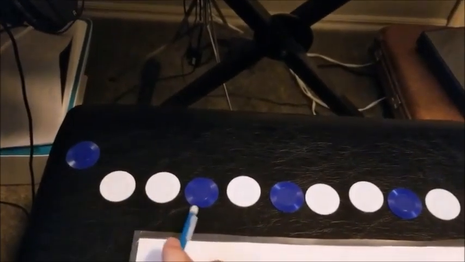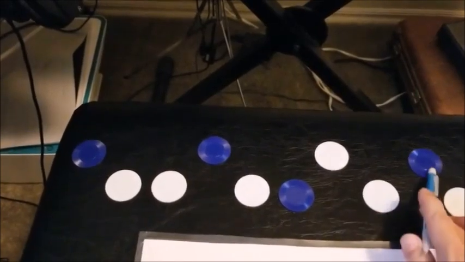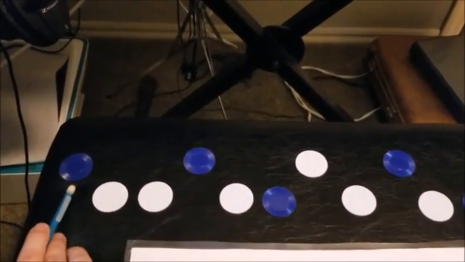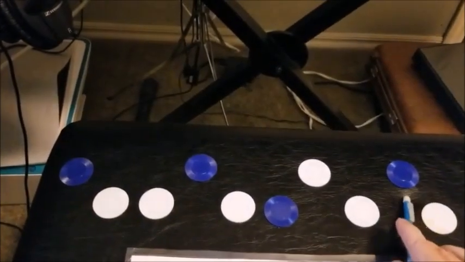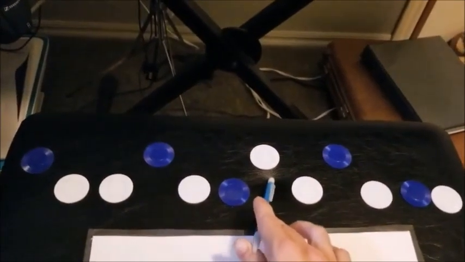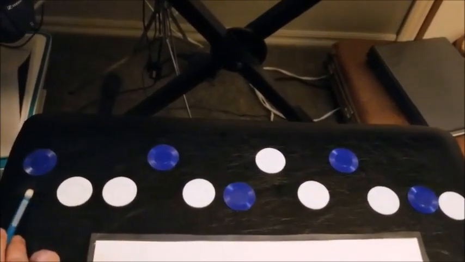We have first inversion 3, 3, 2, 1, 2, 3, 1, 2, 3, and 1, 2. This is our third. So our root is here. G flat, B flat, D flat, F. Or G flat 7 in first inversion.